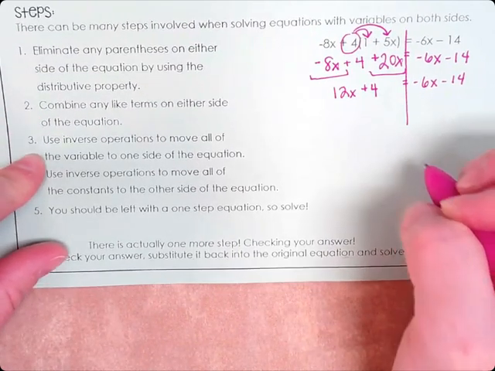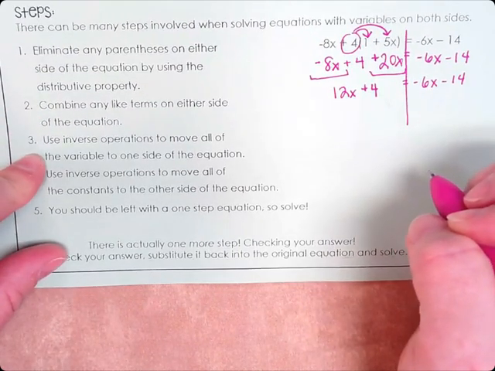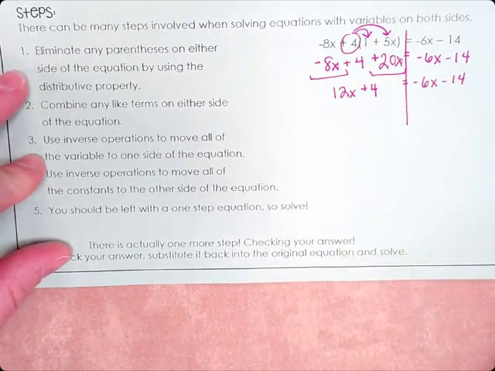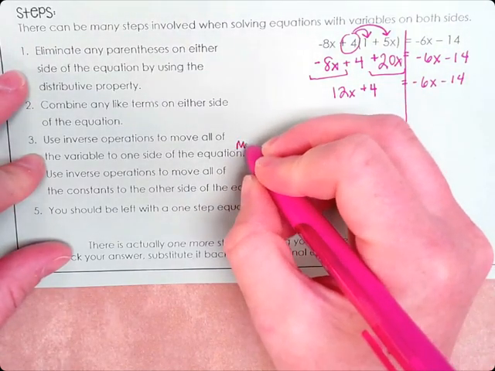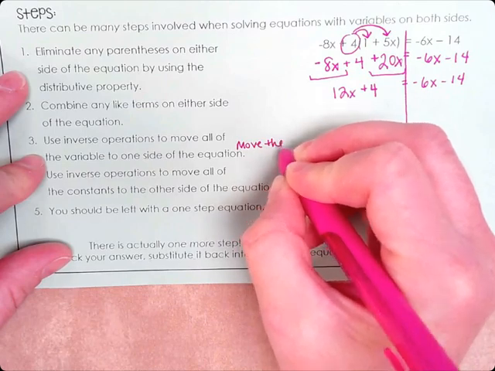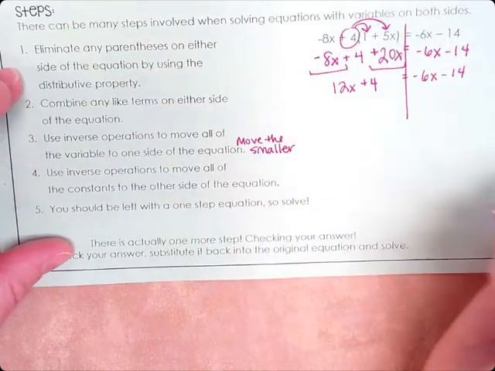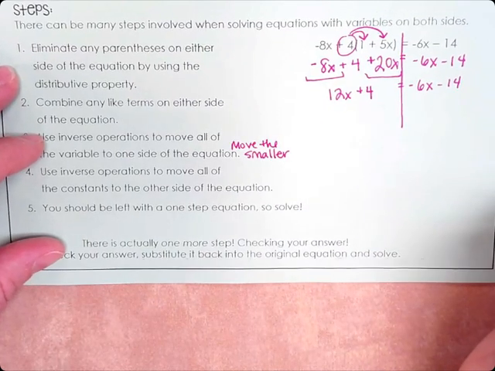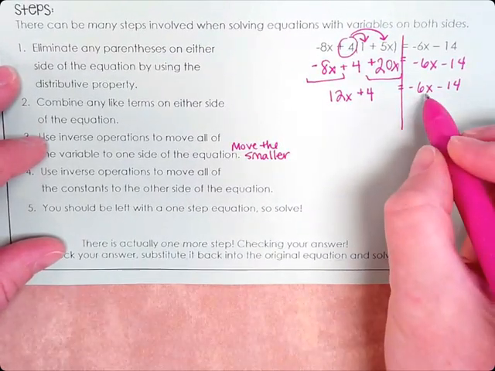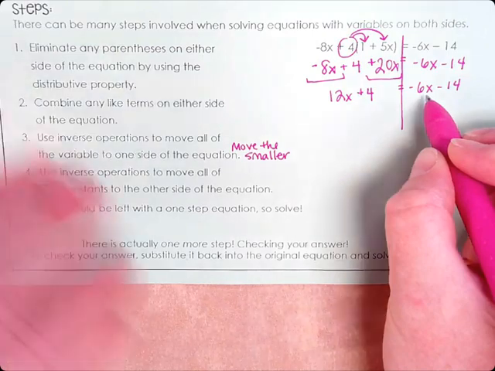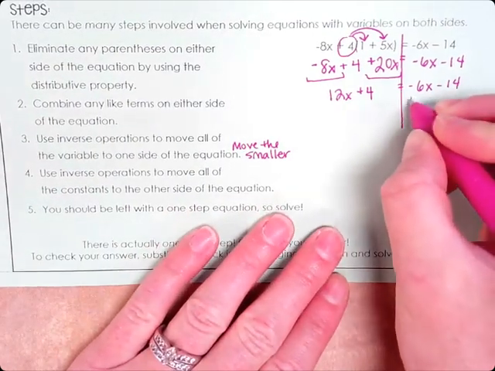Step 3, use inverse operations to move all the variables to one side of the equation. So what I usually want to do is move the smaller. So this looks a lot like what we did last week. So if I have a 12x and a negative 6x, negative 6x is smaller, so I'm going to do the inverse, so plus 6x.